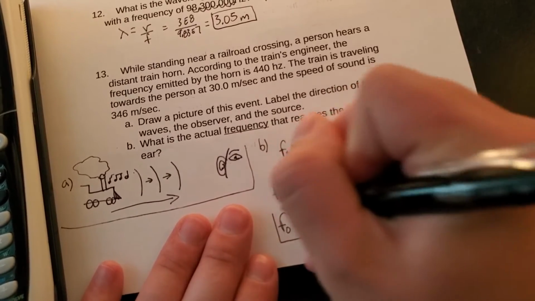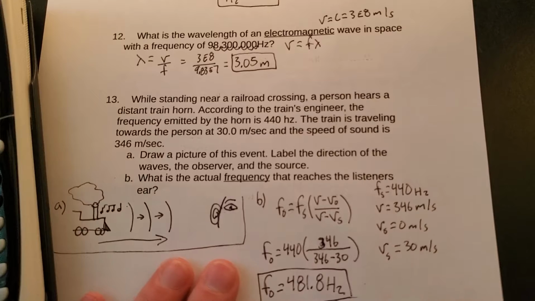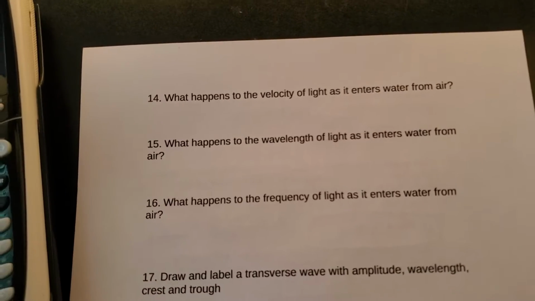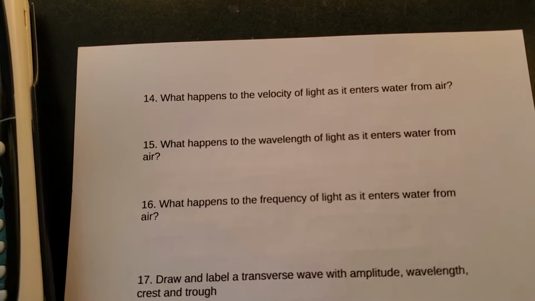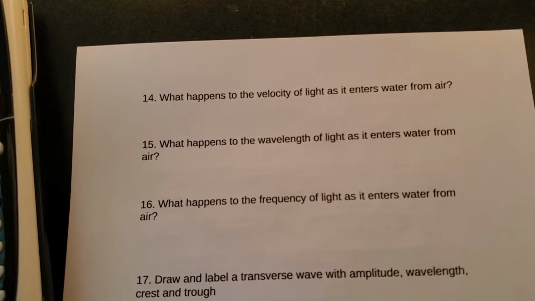And just like that, question 13 is done. All right, let's flip over to the back. So the question is asking us what happens to the velocity of light as it enters water from air.